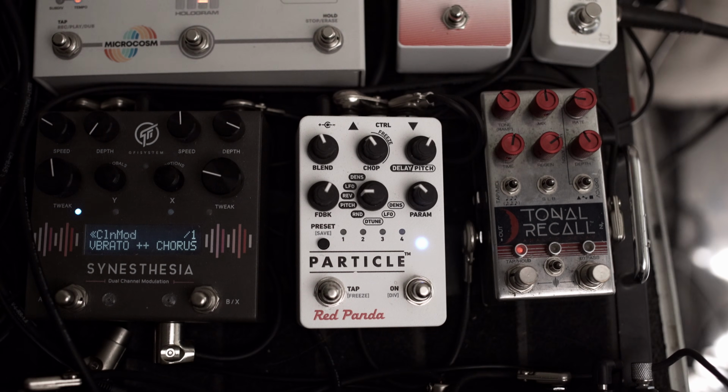All right, let's listen to the Particle 2. I'm playing my Sir Alt-T Pro through the Squish As and Lightspeed Overdrive into the Particle. Sounds like this.